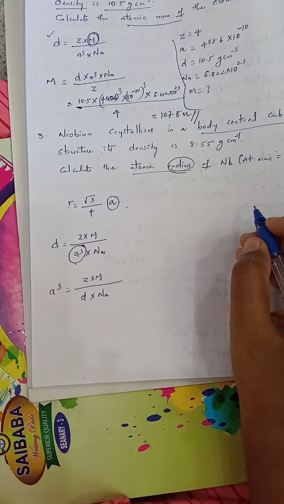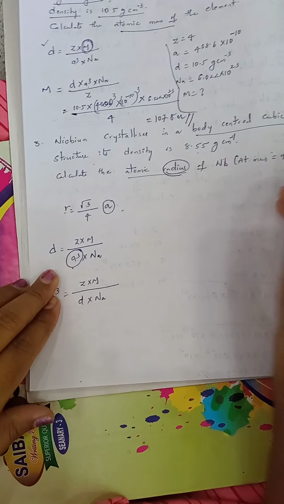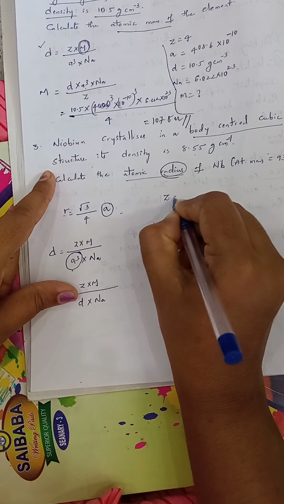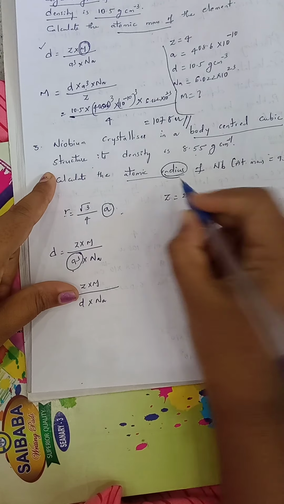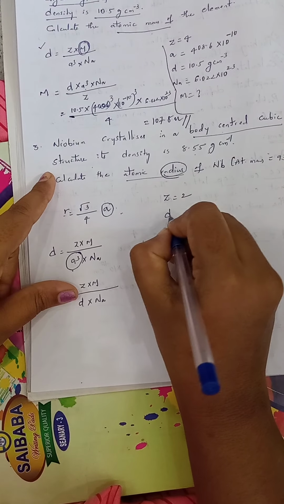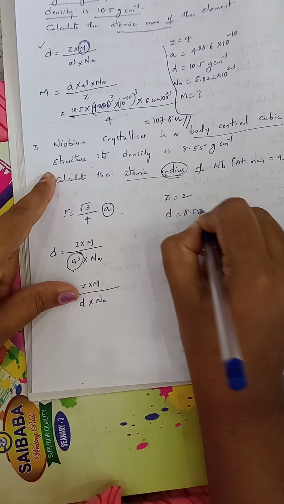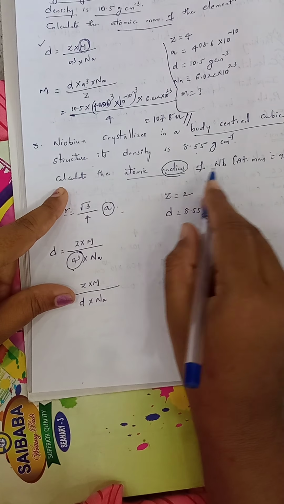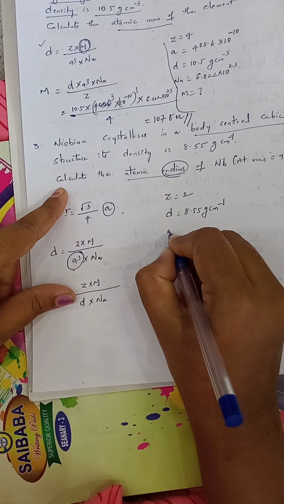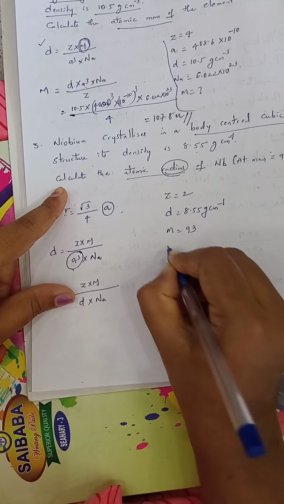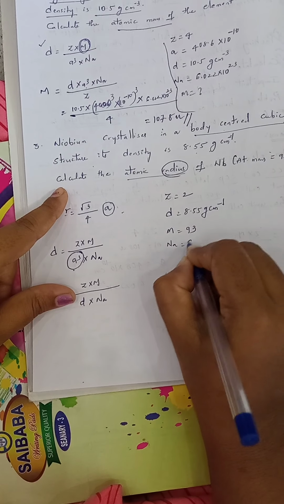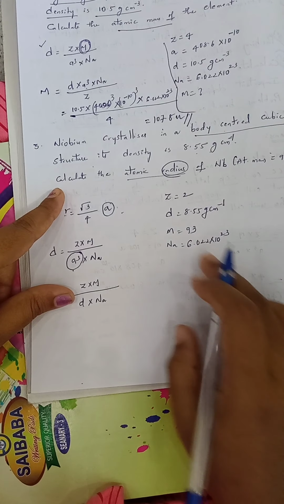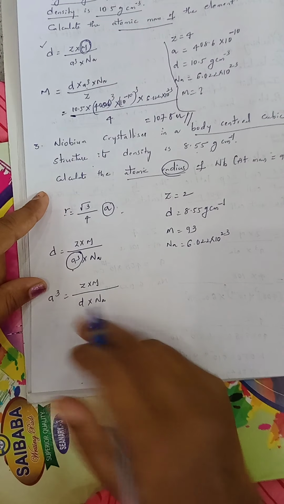First, write down the data they have mentioned in the problem. They have given a body centered cubic structure. For that the Z value is 2. Now density is given, small d, that is 8.55 gram per cubic centimeter, as well as atomic mass is also given, that is M value 93, and Na we know is Avogadro's number 6.022 into 10 to the power of 23. By knowing all this we can easily find out A cube.